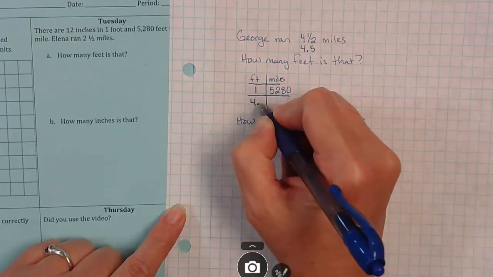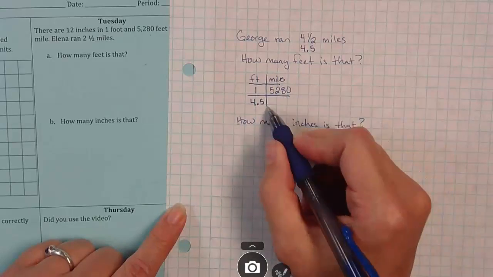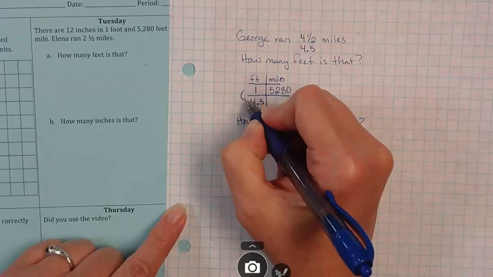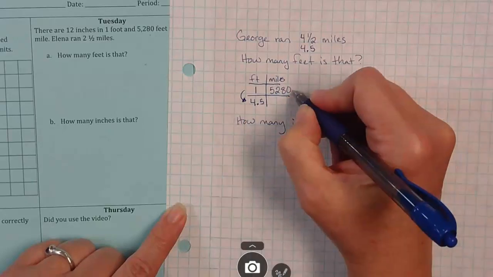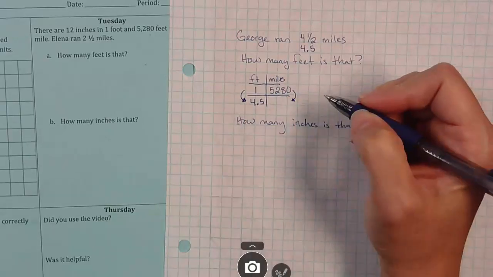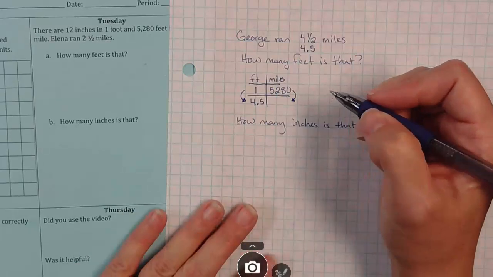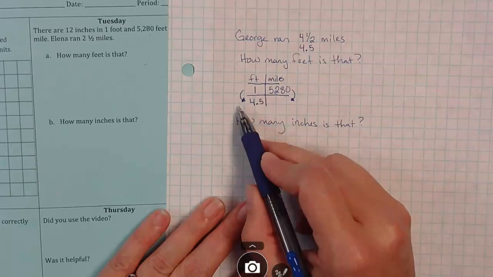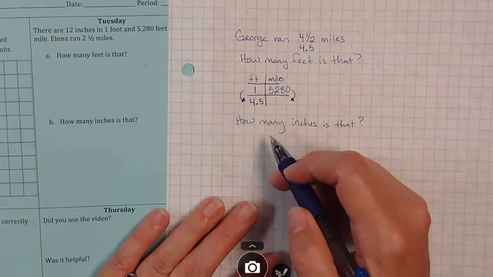So we can put 4.5, and I need to find this missing information to get my answer. Okay? So in 6th grade, a lot of the time I know you would work on the outside of the table, and we're doing some refresher from 6th grade since it's barely the beginning of the year. And what would I have to multiply 1 times to get to 4.5?